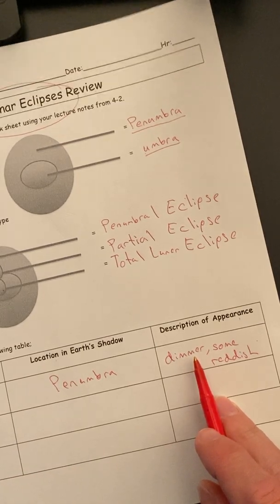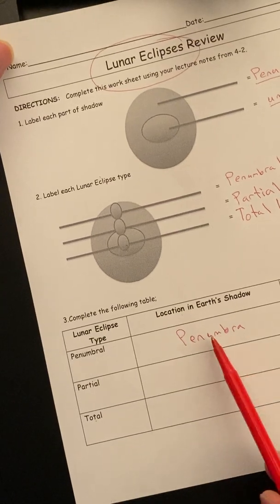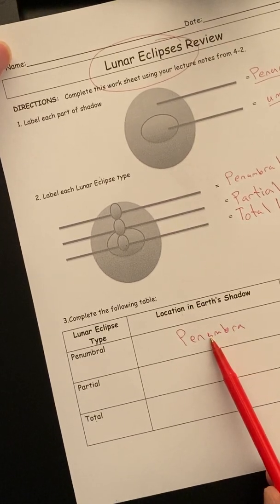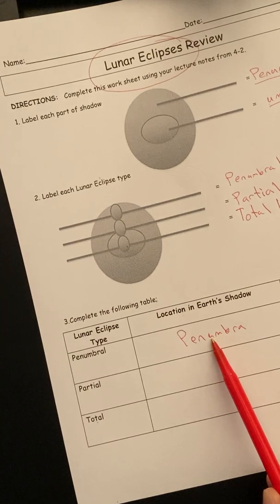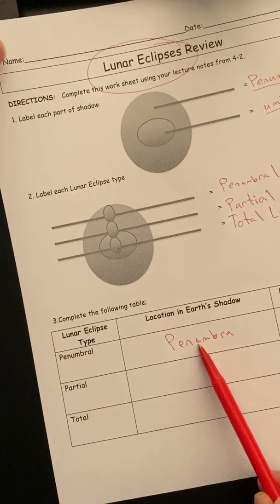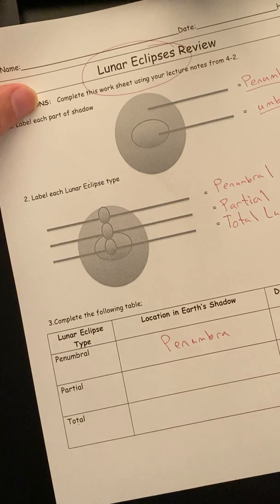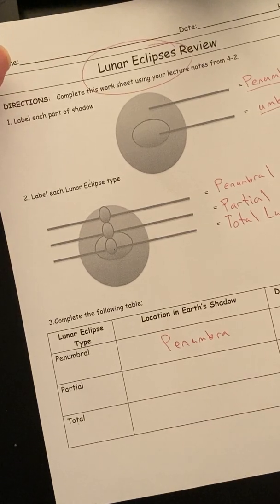night. To be honest, the nights that I've gone out and seen some penumbral lunar eclipses, if I didn't know that that's how it worked out, I would have just thought it was a full moon. I'm not trying to poo-poo them or totally bag on penumbral eclipses. They're just not really all that fantastic.